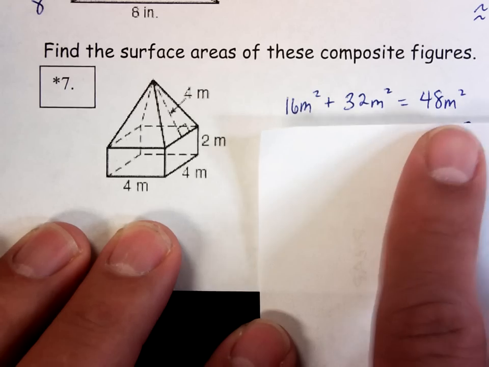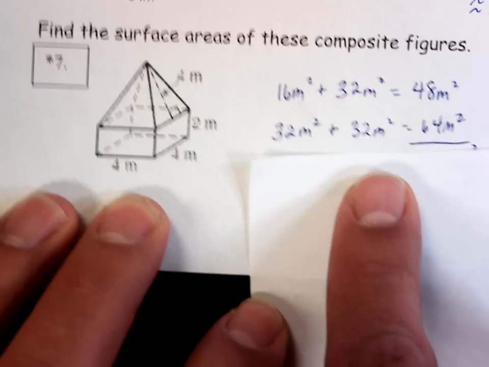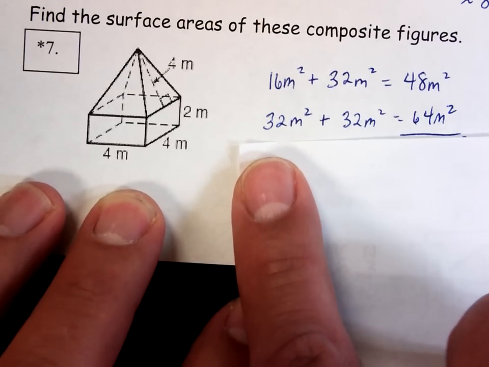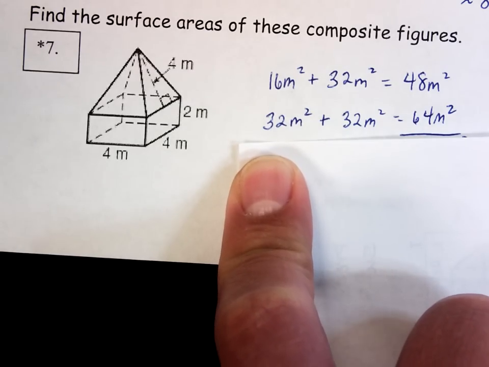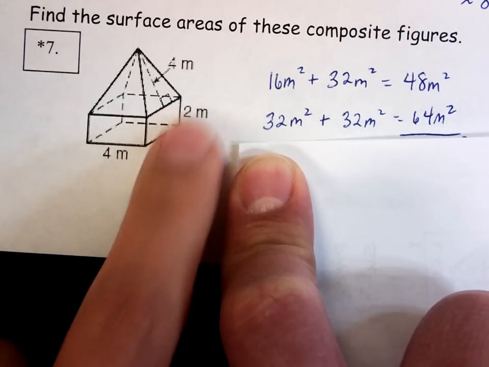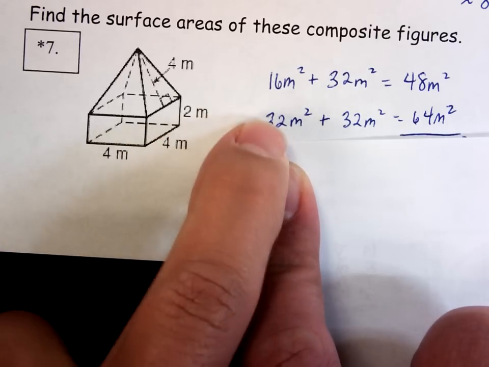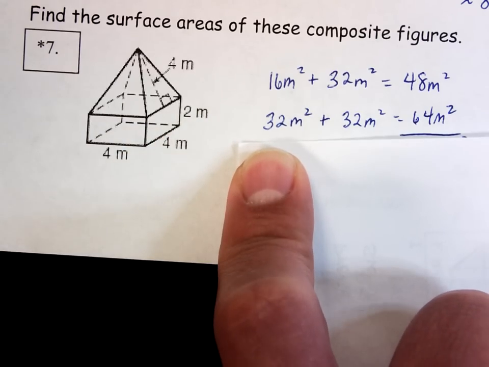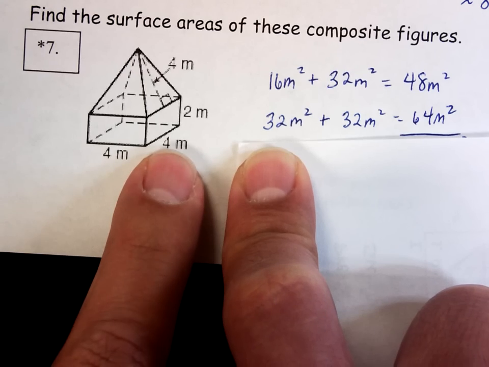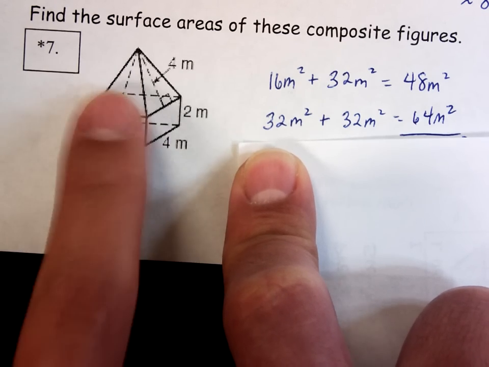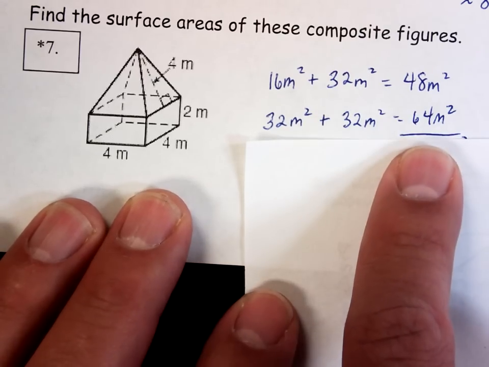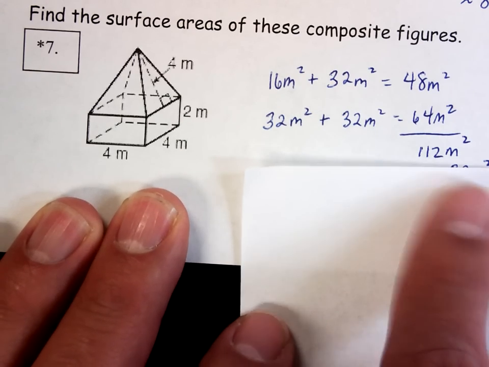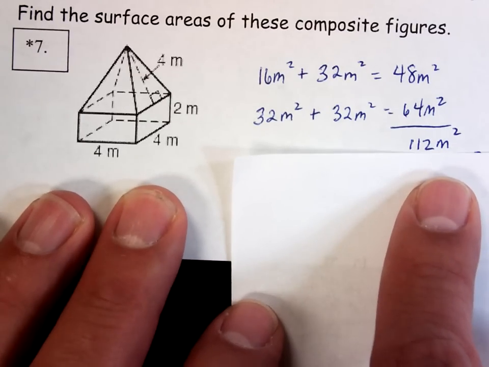So now let me do the prism. I start off with the lateral area first. I find the perimeter of the base, which is 16, and I multiply it by the height of the prism. The height of the prism is 2. 16 times 2 gives me 32 meters squared. So that is the lateral area. The area of the base is 4 times 4, 16. Again, I have two bases, top and bottom. 16 times 2 gives me 32 meters squared. If I add those two up, it's 64 meters squared. So if I add them both up, I get 112 meters squared. So that is my total surface area.